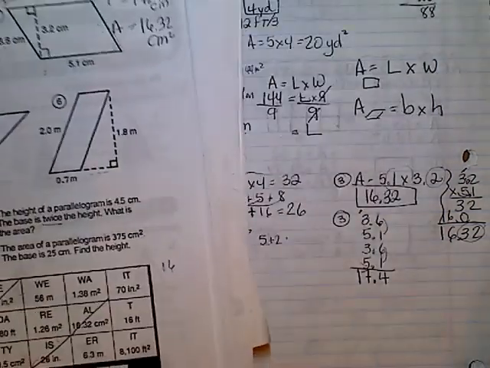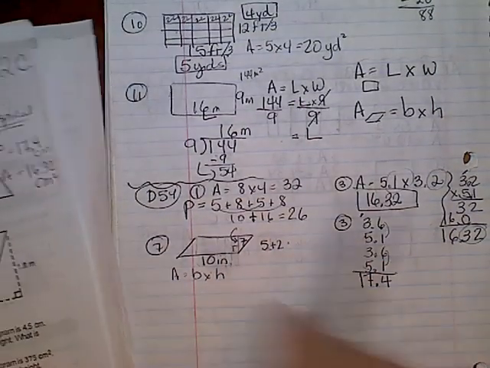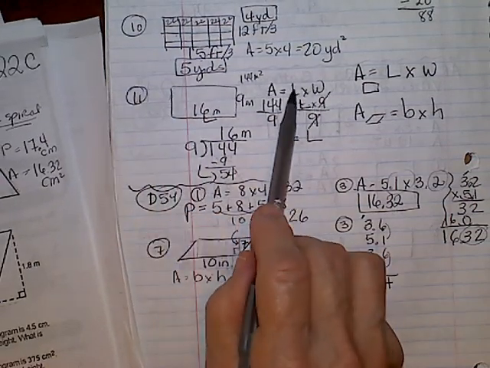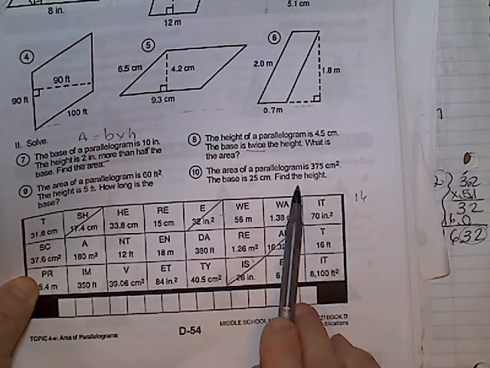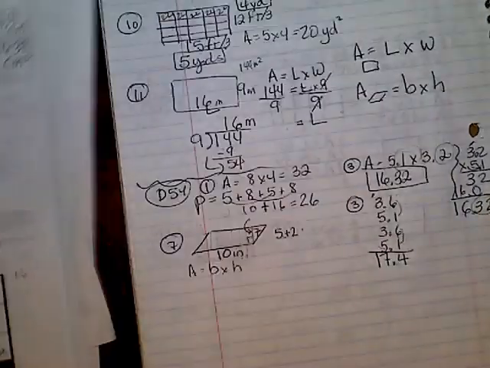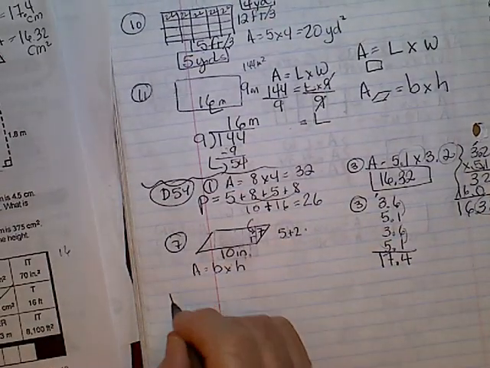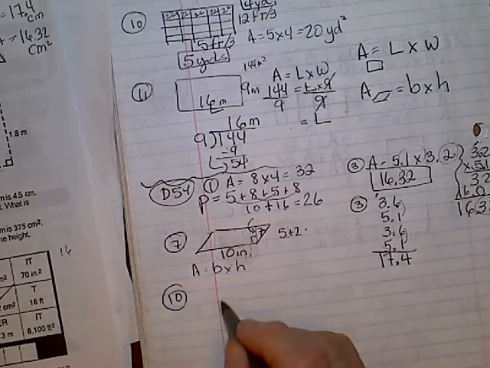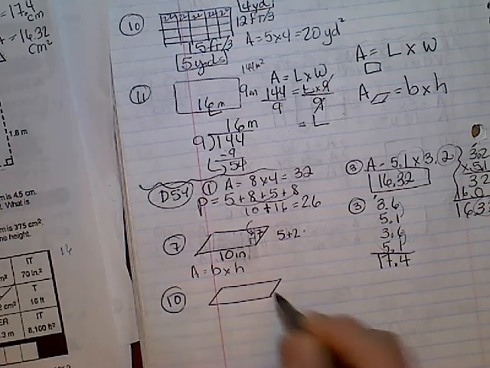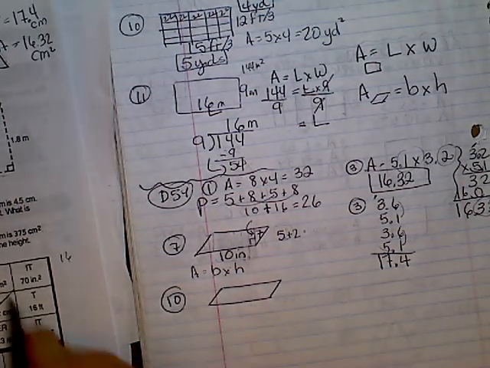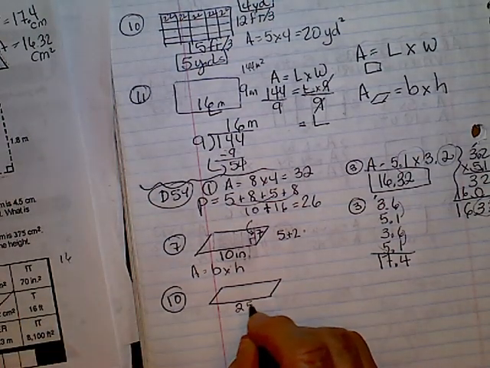All right, I think that's going to be like this number 11, where they give you the area and one of the dimensions. So let me go ahead and draw a little picture. So number 10. They're giving me a parallelogram, and they're saying that the base is 25.